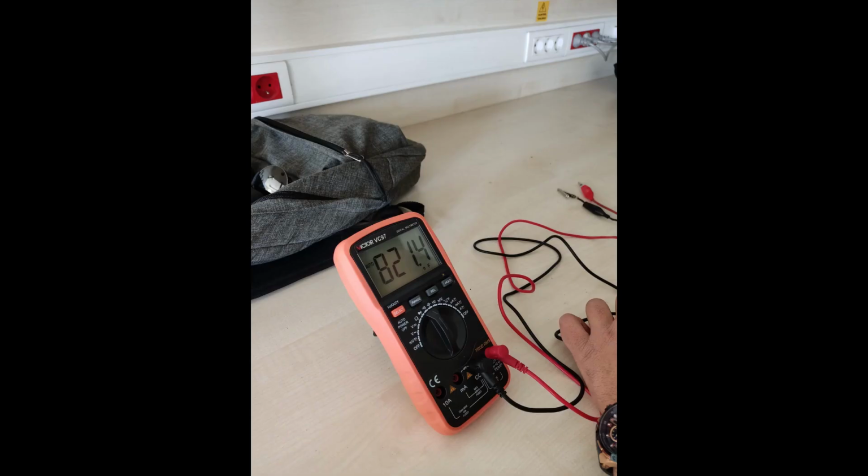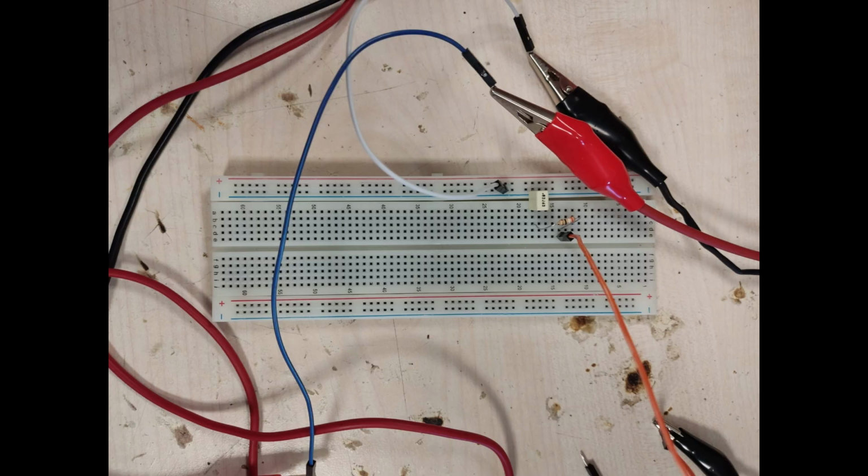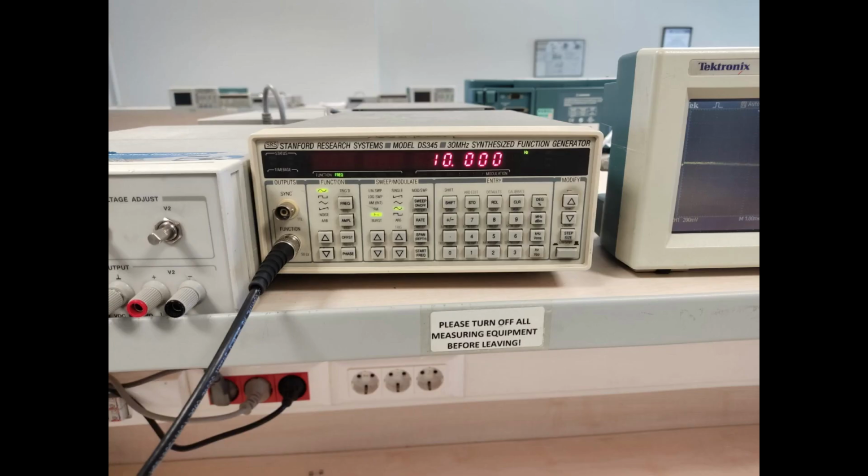To be more precise and have less error, I first measured the capacitance of the capacitor, which is 821.4 nanofarad, and the resistance of the resistor is 39.4 ohm. After that, I used the breadboard to construct my circuit. I serially connected the capacitor and the resistor, and then I connected the positive and the negative edges of the alternating current generator to the breadboard.